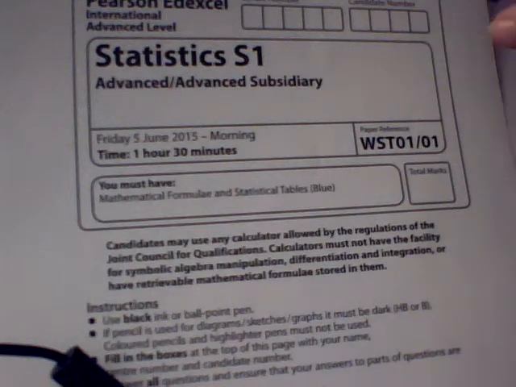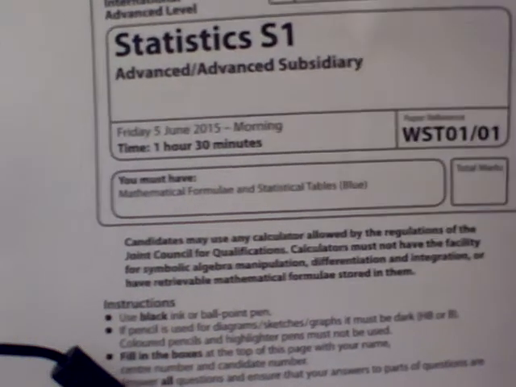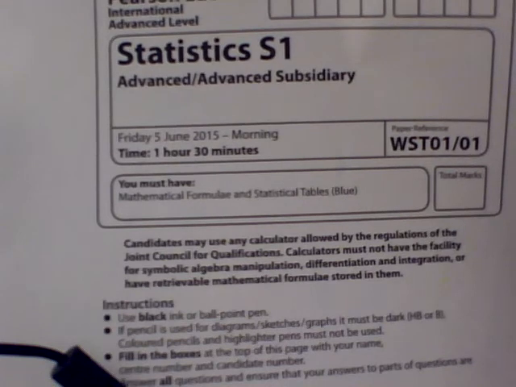Okay, let's put this show on the road. So here we go. We've got S1, June 2015.